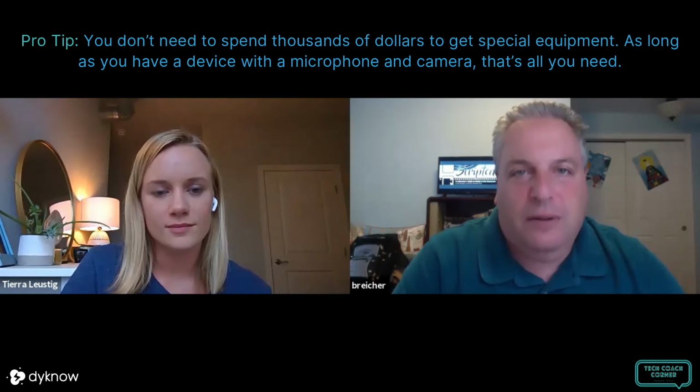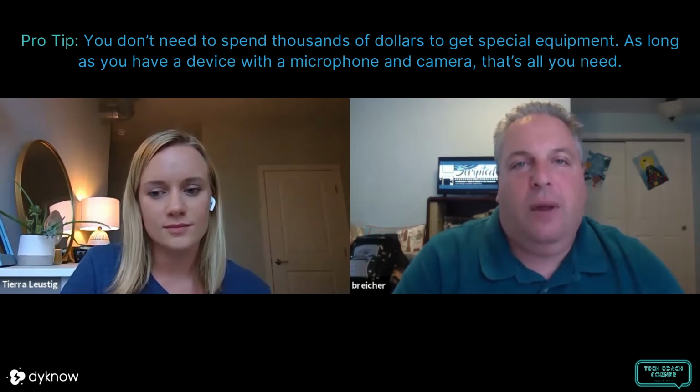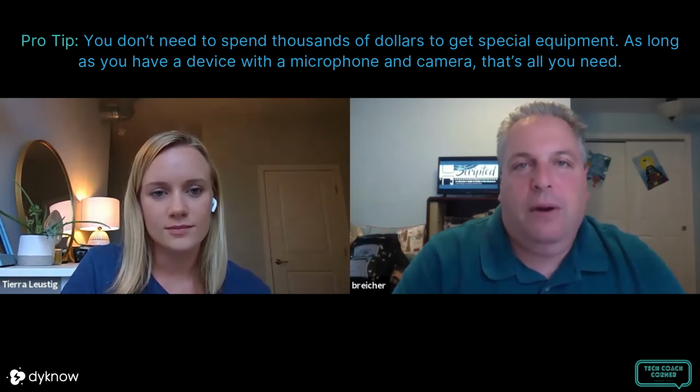And the other nice thing about the Scripted book is we really focus a lens on that. You don't have to spend thousands of dollars or hundreds of thousands to get all this special equipment. The way things are set up now, as long as you have any device, a phone, an iPad, a Chromebook, a computer, as long as it has a microphone and also something that could record you, along with a video camera built in, that's all you need. You know, the little webcam, the little 6 dots that are on my MacBook Pro that can record my voice, that really is all you need.